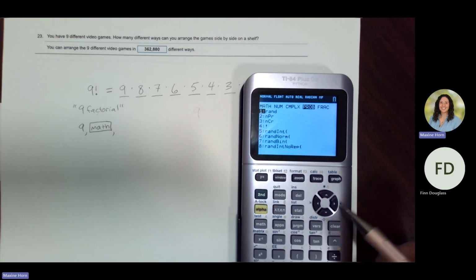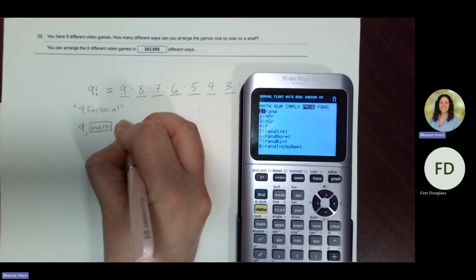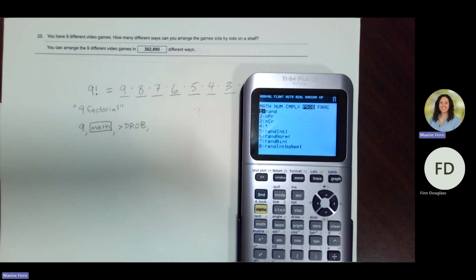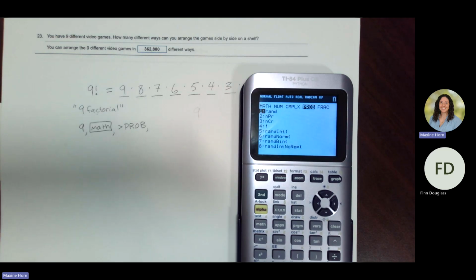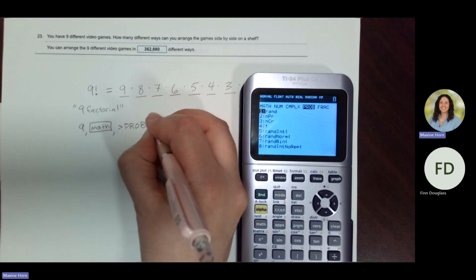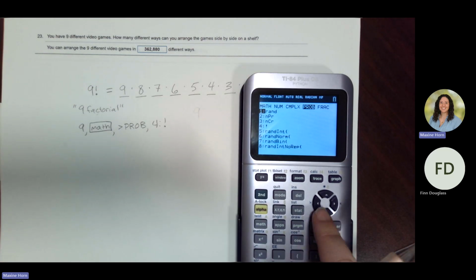I'm going to use the arrow to get all the way over here. Okay. And now I'm looking at the probability menu and I can see that the 4th option right here is the exclamation mark. So I'm going to select 4, which is the exclamation mark. I can either arrow down to 4 and then hit enter, or if I go over to probability, I can just hit the number 4, right?